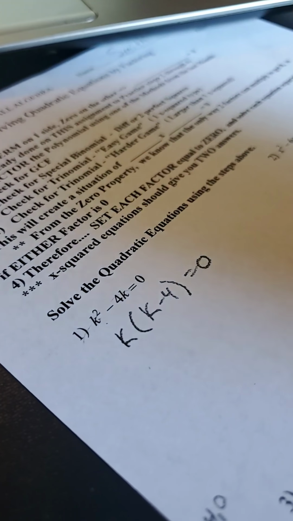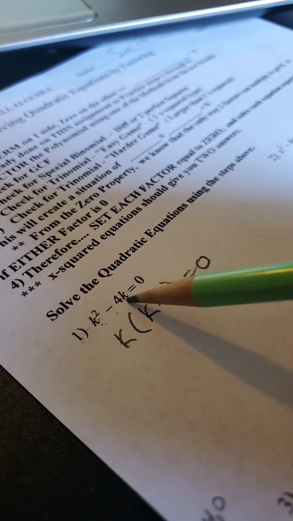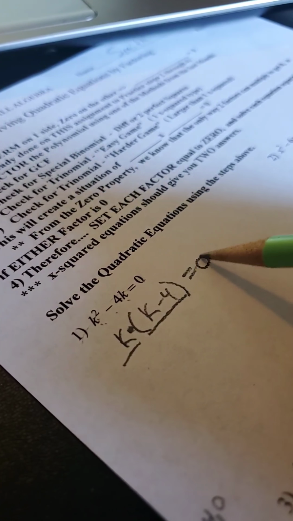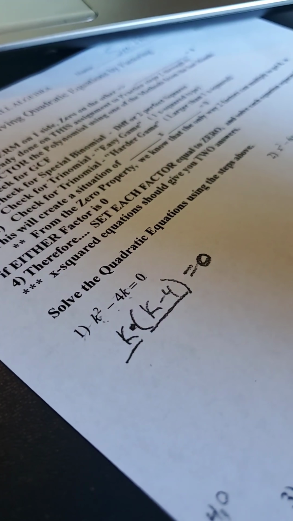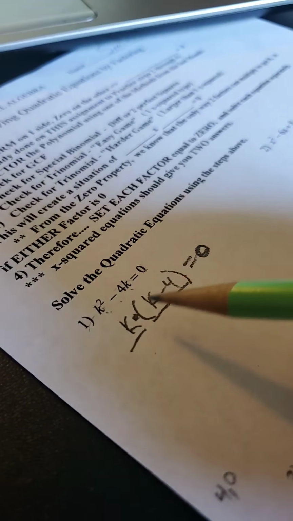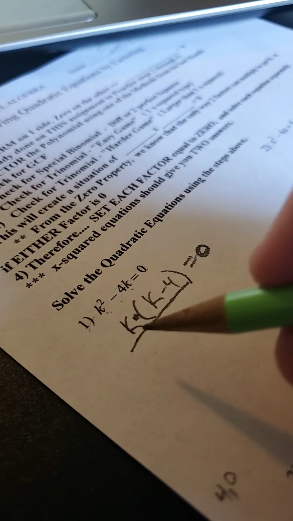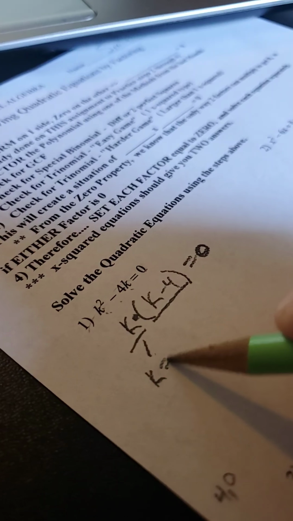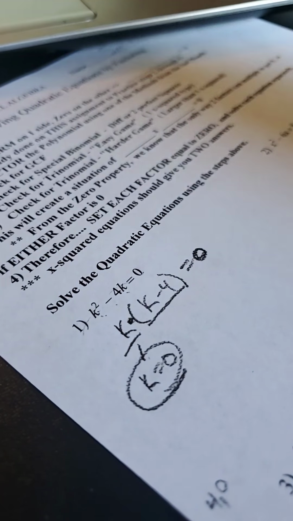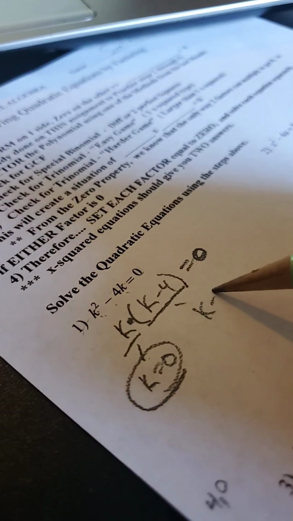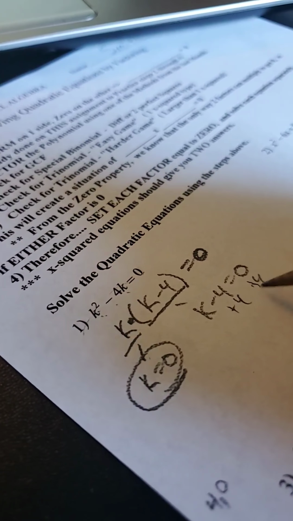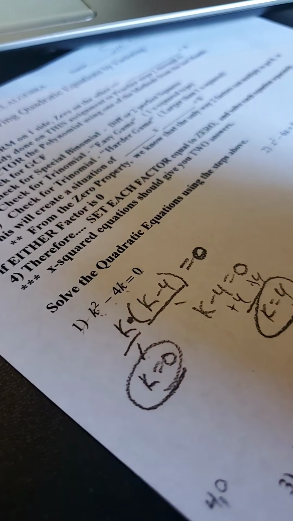And the concept, like I mentioned in the other video, I don't care what subtracts to get 0. I need to know what multiplies to get 0. Because as you know from the zero property, the only way two things can multiply to get 0 is if either one of these guys is 0. So I set this one equal to 0 and solve. There is nothing to solve, it's just k equals 0. And I set this one equal to 0 and find out that k has to equal positive 4.